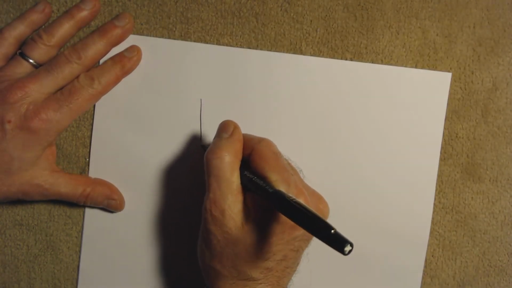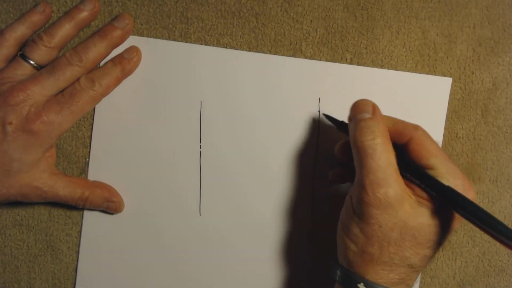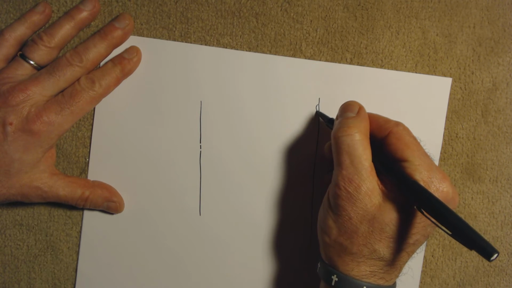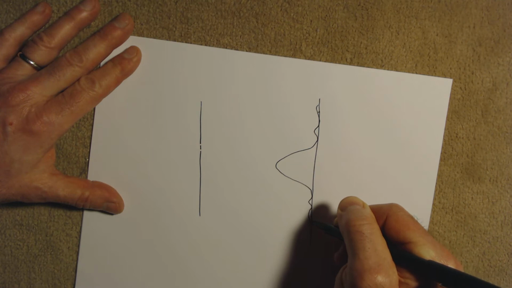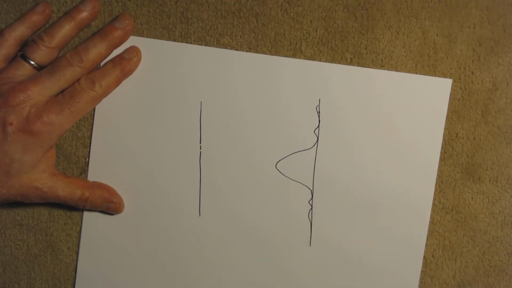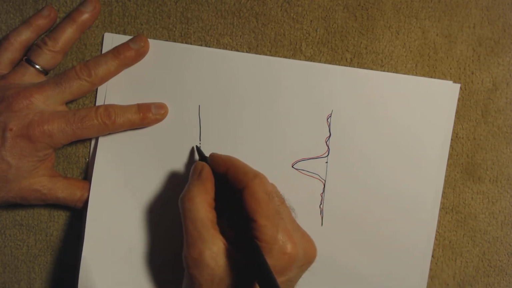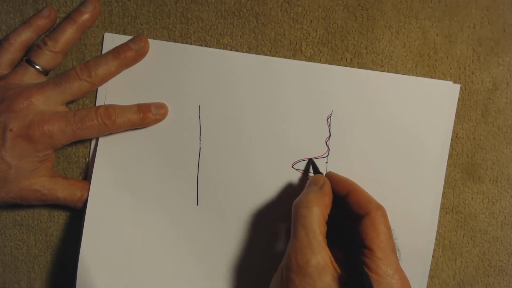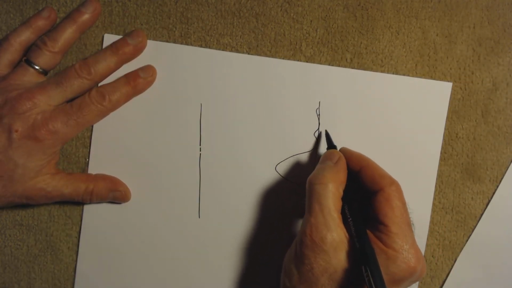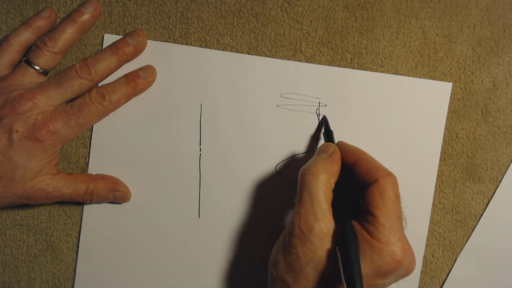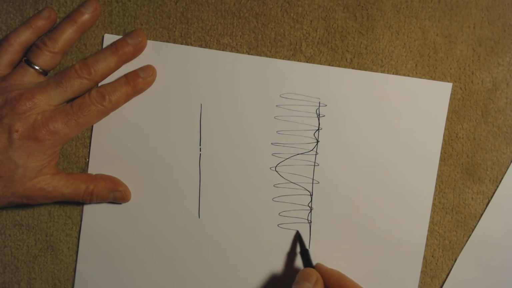So the resulting pattern that you would get is the product of the two. So if I take the single slit pattern like this, and then I multiply that by the two slit pattern. So it's like this, but let's say maybe here's a point where the light from the two slits is out of phase, so that would cause a dip in the intensity. So it's this multiplied times the two slit pattern, which looks like that.